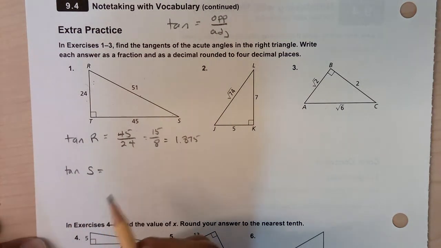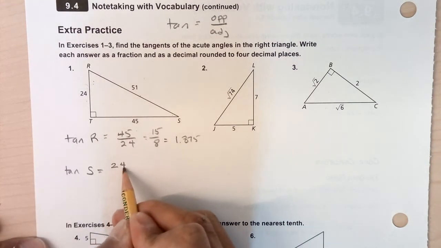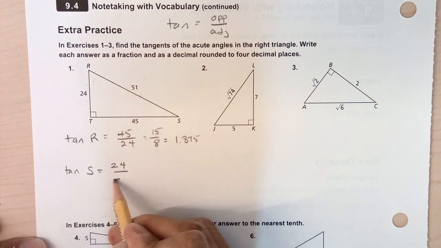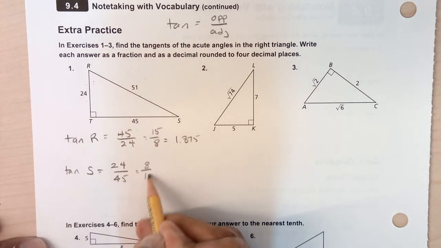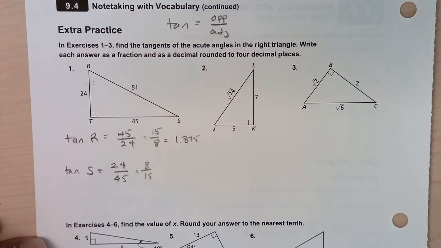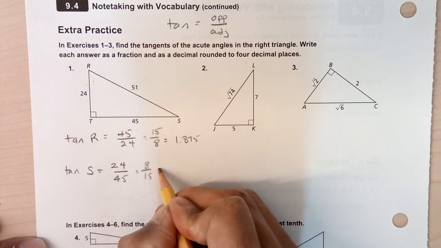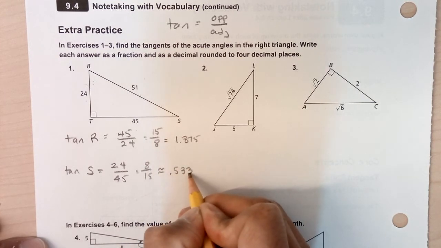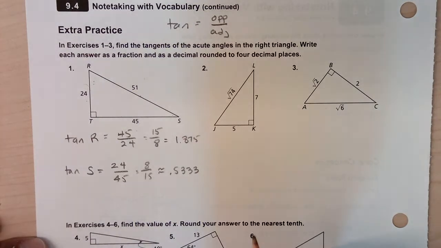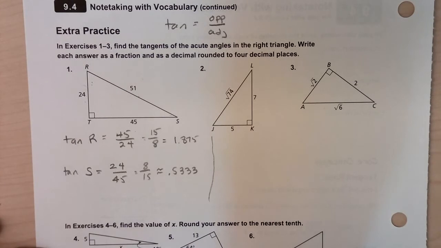It's still the side opposite over the side adjacent. Now what's opposite angle S is 24. What's adjacent to angle S is 45. So that should simplify to 8/15. And then if I round it to 4 decimal places, 8 divided by 15 is approximately 0.5333. That would be to 4 decimal places. Okay, but that's finding the tangent of each of those angles.